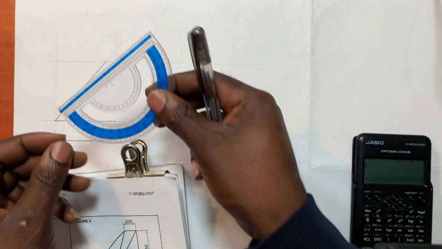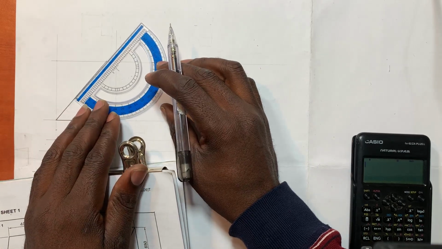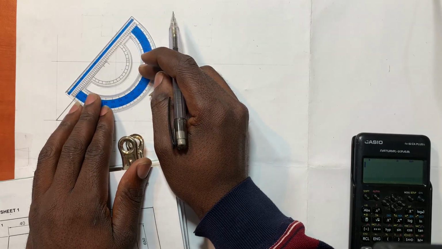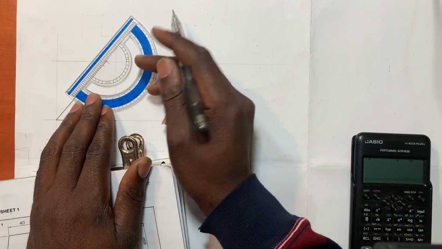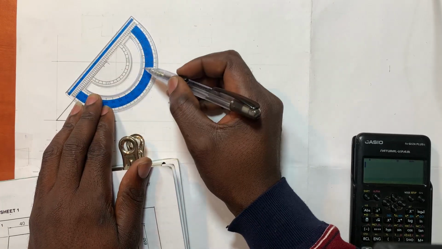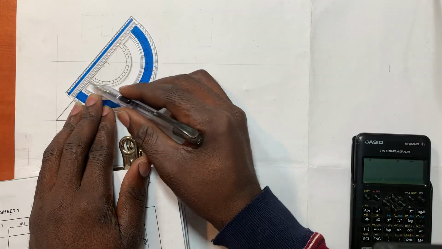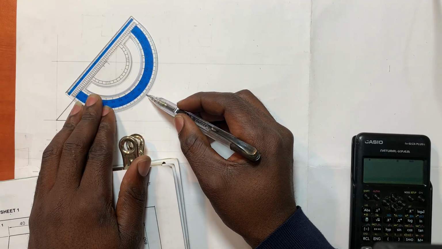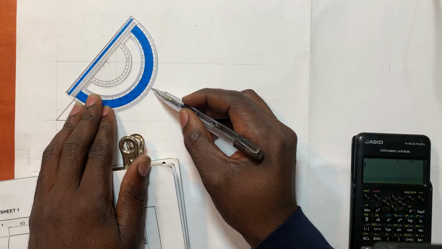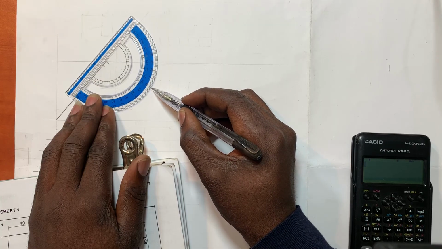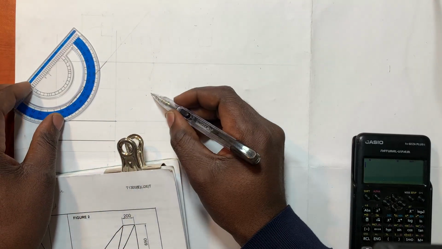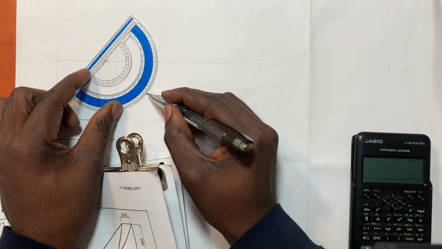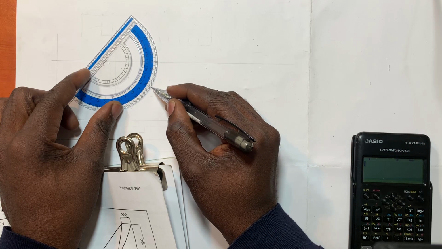Then I align my protractor, placing it at 0 there, aligning 0 to 0. This is 90 degrees, which is the line perpendicular to this one. But I'm looking for 100. This is 90, 95, then 100, which is that one. Understand? Get it nicely again, which is 95, 100 millimeter.